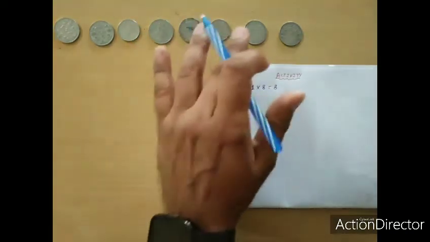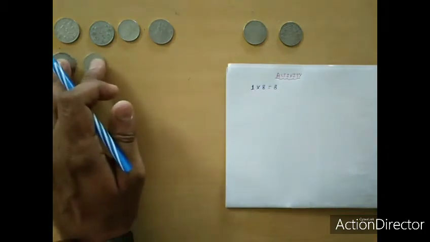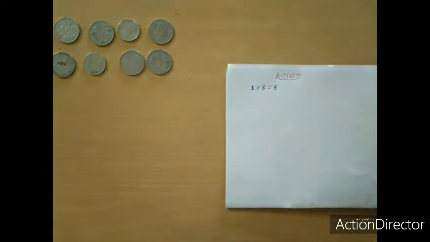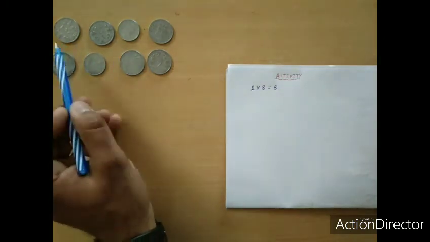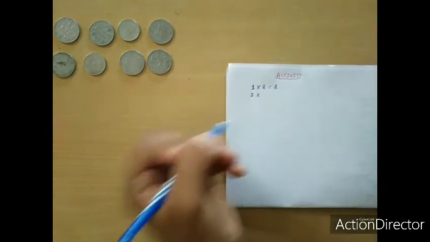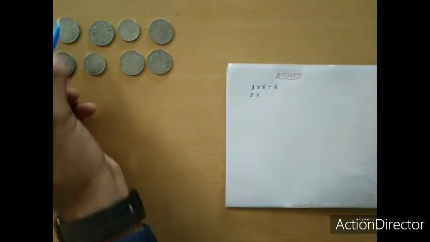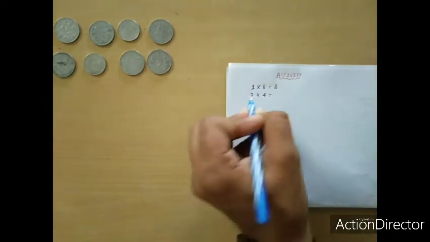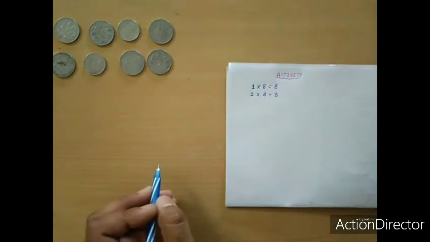Now we arrange all these coins in this order, right? So what is the total number of rows here? 1, 2. So here we write 2 multiplied by the number of columns, 1, 2, 3, 4. So here we write 4. So here we get 2 4s are 8, right? Total number of coins 8.